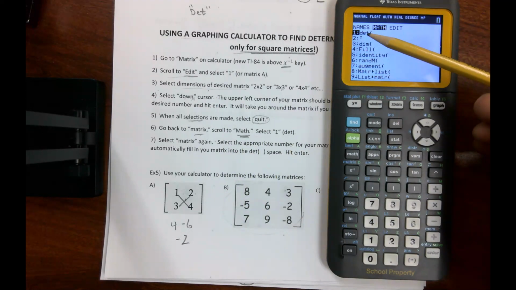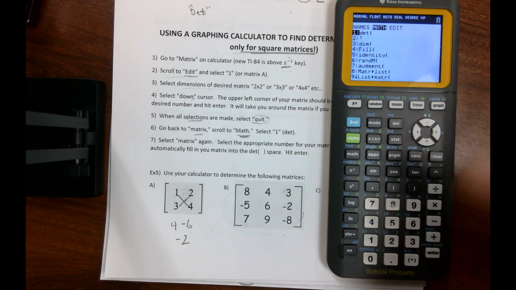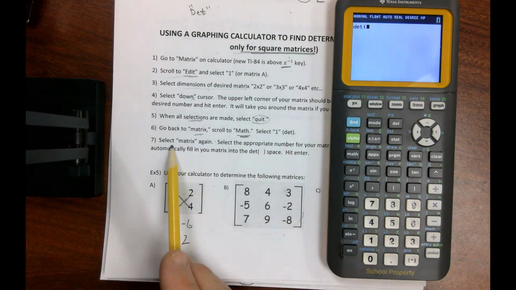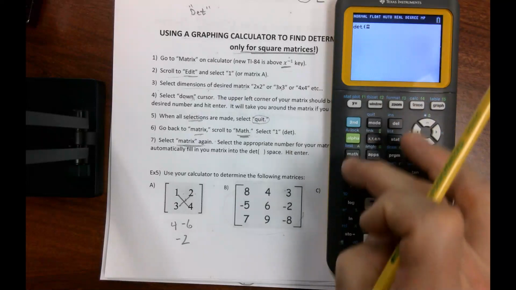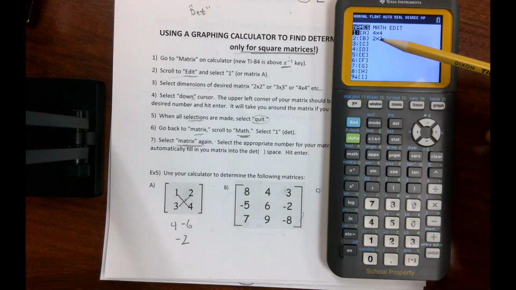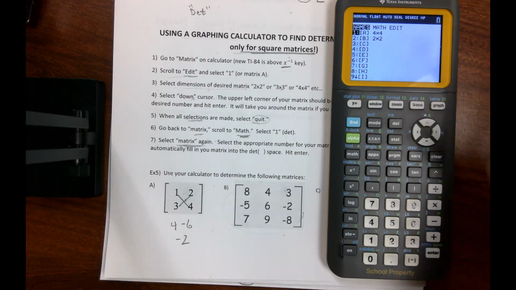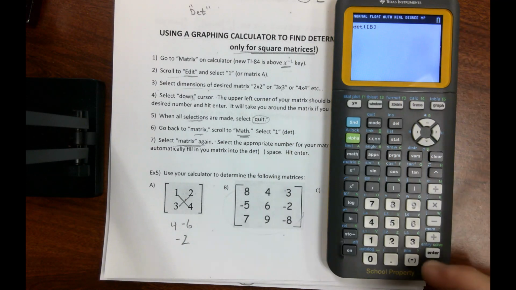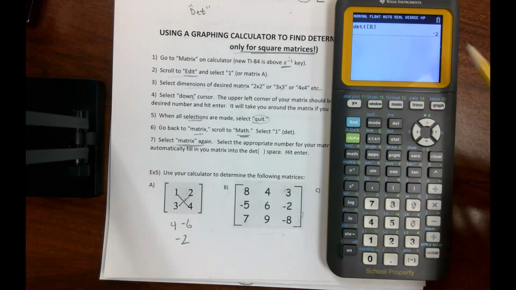That allows us to find the determinant. So we want that. So we're going to select 1. And now we're going to select matrix again. This gets kind of, once you've done it a few times, it makes sense. We want to figure out the determinant of the second matrix. So we're going to hit a 2. And see how it inserts B. And now we just hit enter. And then look at it, we get -2.